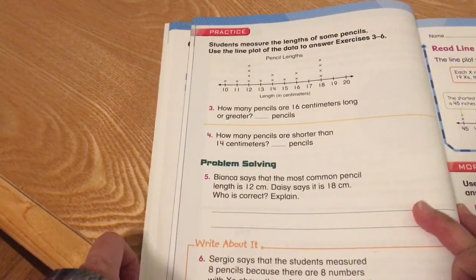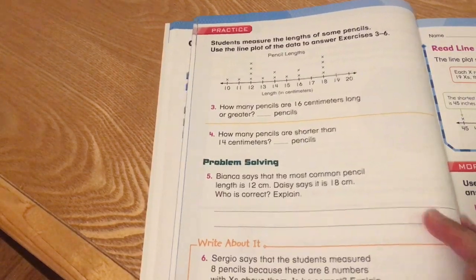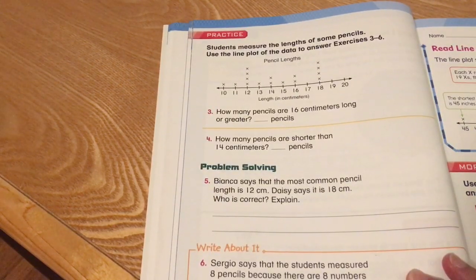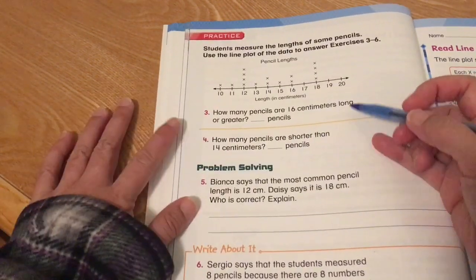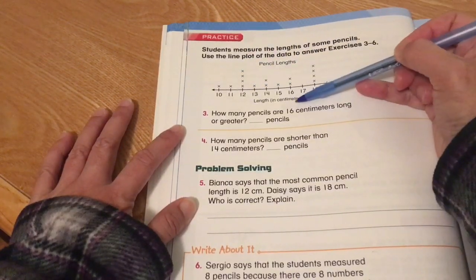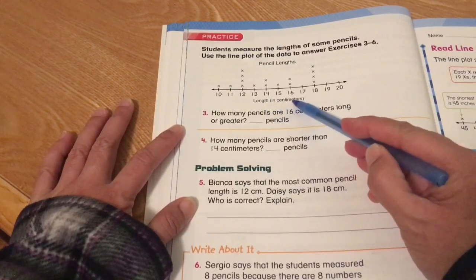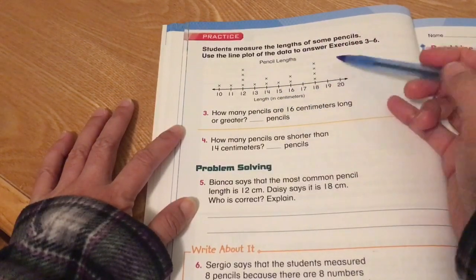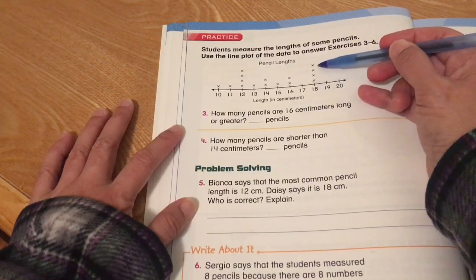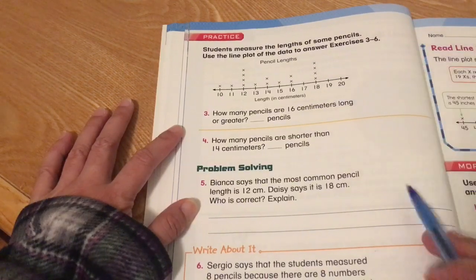We have a new set of information. Students measure the lengths of some pencils. Use the line plot of the data to answer exercises 3 through 6. So now we have lots of pencils and we have different lengths of our pencils. The shortest pencil is 10 centimeters, because that's what it says, length in centimeters, pencil lengths. And the longest pencil we have several of them. 1, 2, 3, 4. 4 pencils were measured at 18 centimeters.